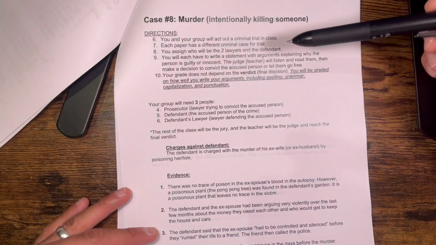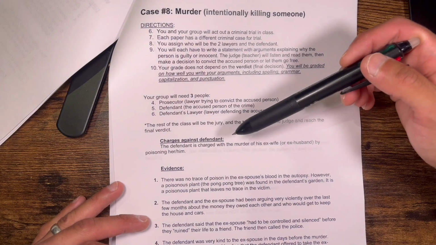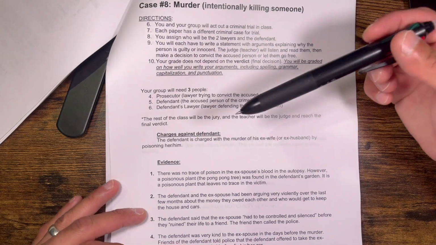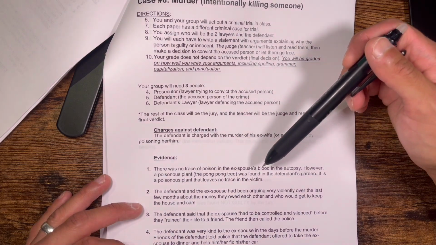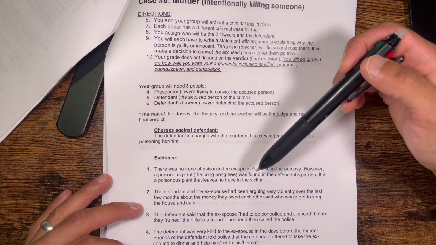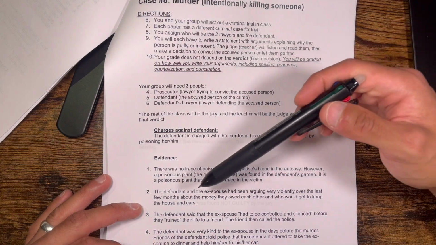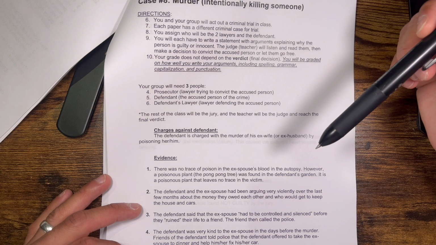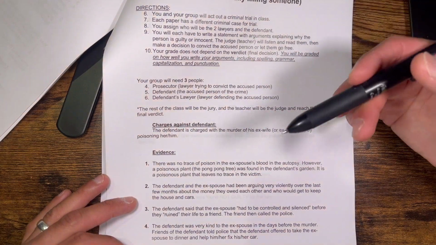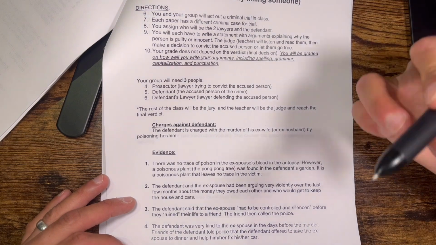Murder, intentionally killing someone. The defendant is charged with the murder of his ex-wife or ex-husband by poisoning her or him. There was no trace of poison in the ex-spouse's blood in the autopsy. However, a poisonous plant, the pong pong tree, was found in the defendant's garden. It's a poisonous plant that leaves no trace in the victim. And this honestly has actually spawned some of the greatest research I've seen done by students.